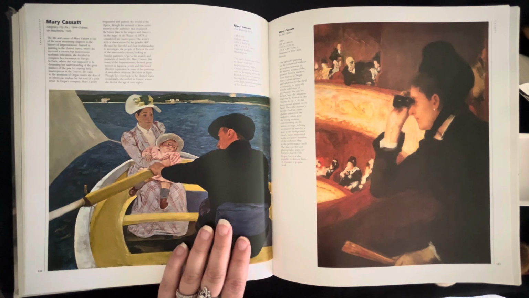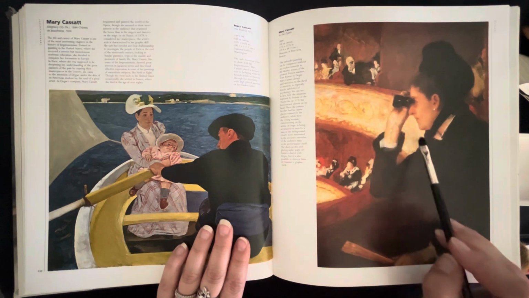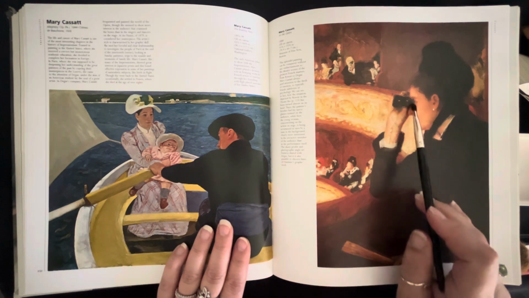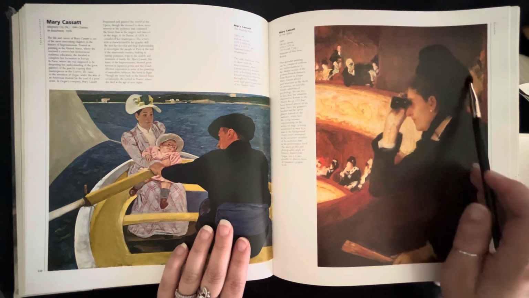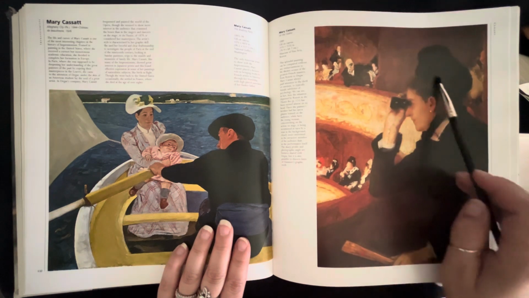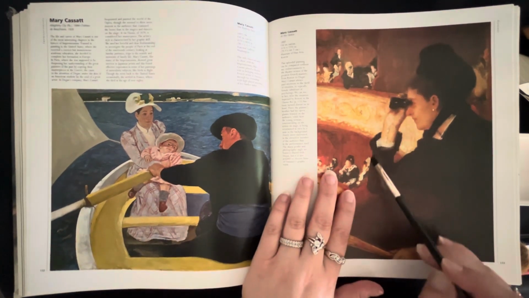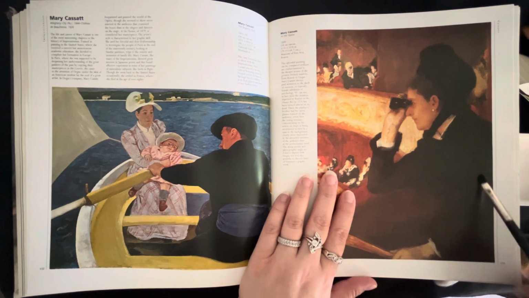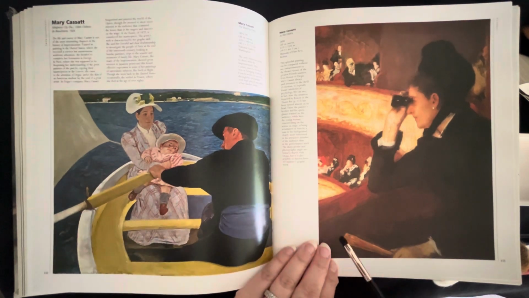I've never noticed before in this painting, the gentleman here looking at her through his opera glasses while she views the stage. She holds a fan.